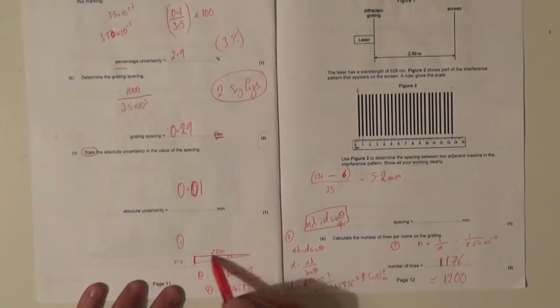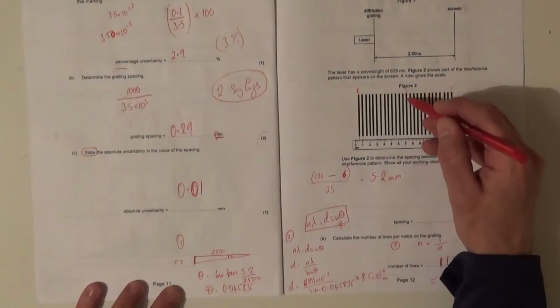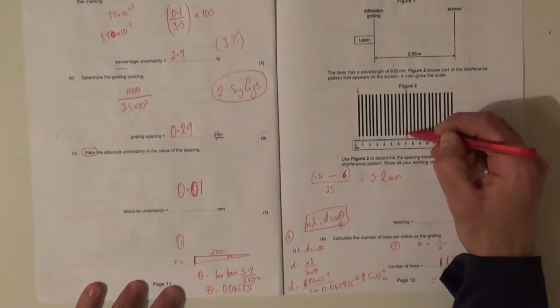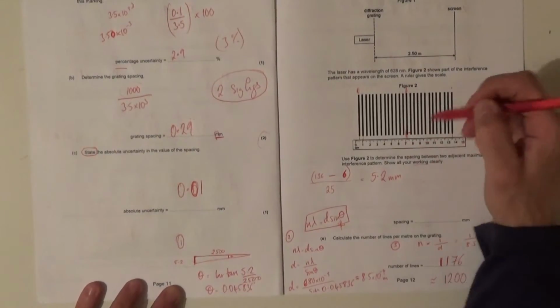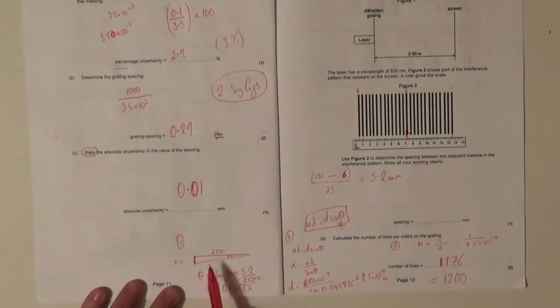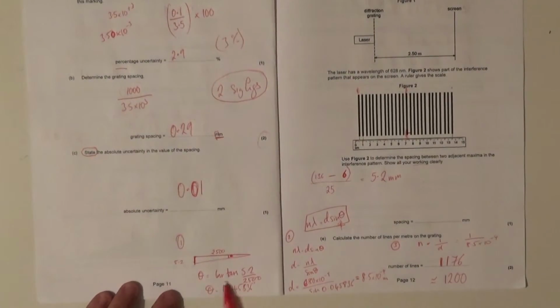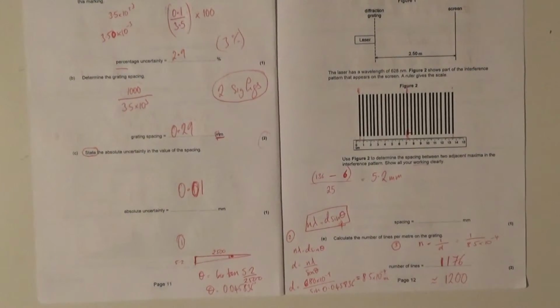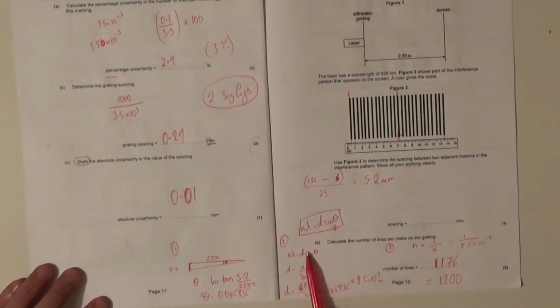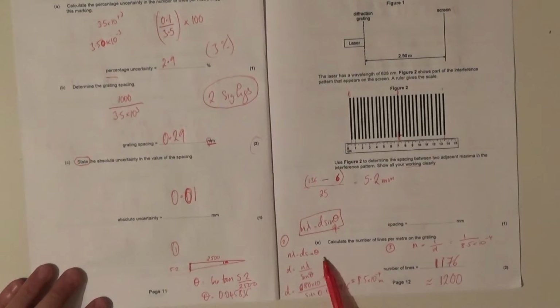So think about the first order, let's suppose this was the central one there. We're thinking about this first order here, it would be 2.5 millimetres at a distance of 2,500. So to calculate this angle in here, we're going to do the inverse tan of the opposite over the adjacent. That gives this tiny angle, 0.045896, whatever. That's the angle. Then we're going to plug this into n lambda equals d sine theta.